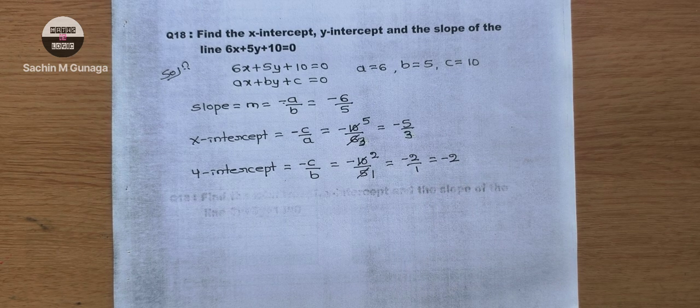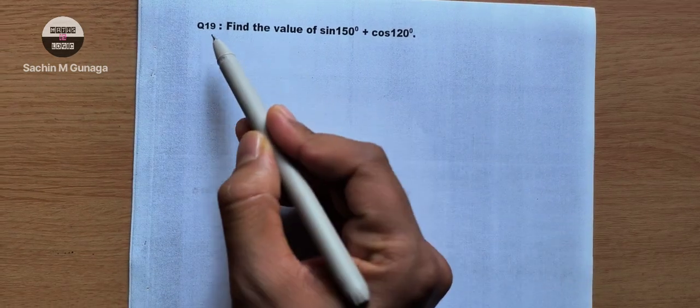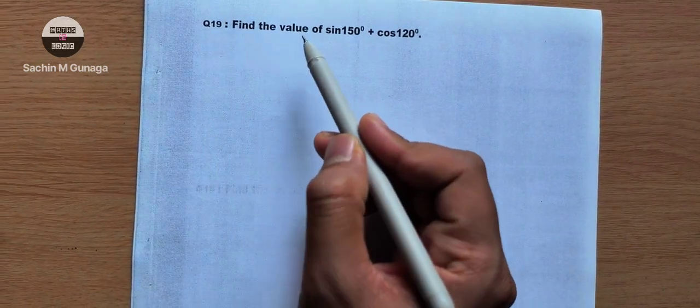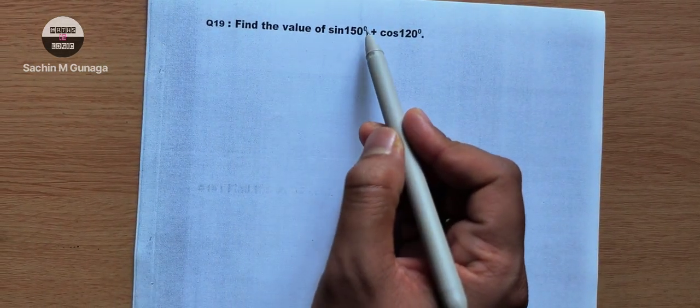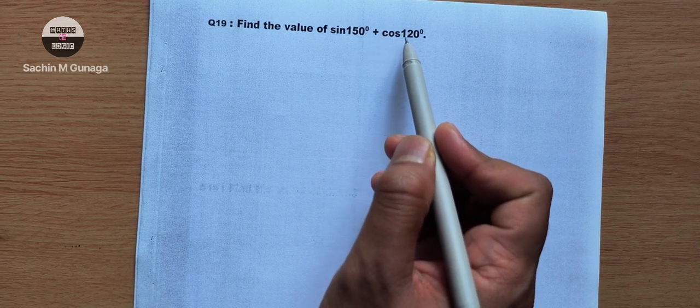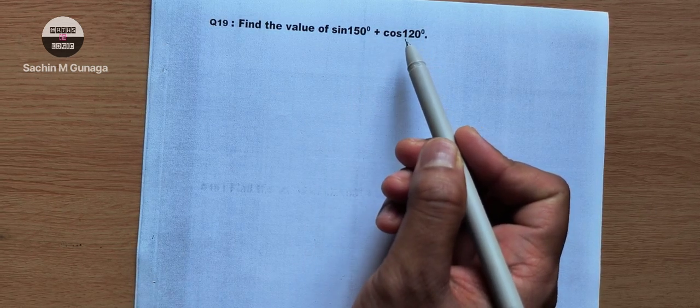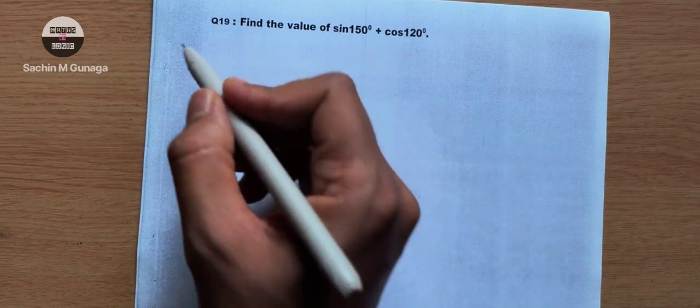Next, question number 19. Find the value of sin 150 degrees + cos 120 degrees. So this is a question from allied angles.